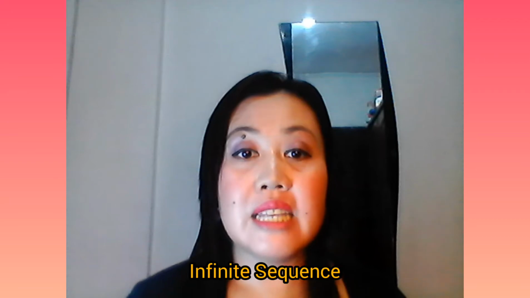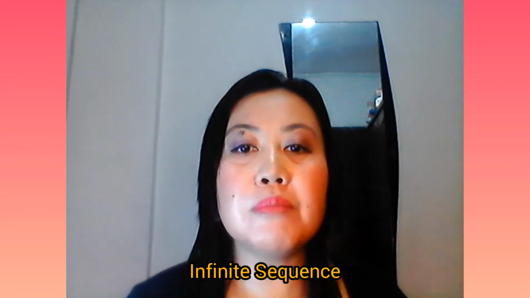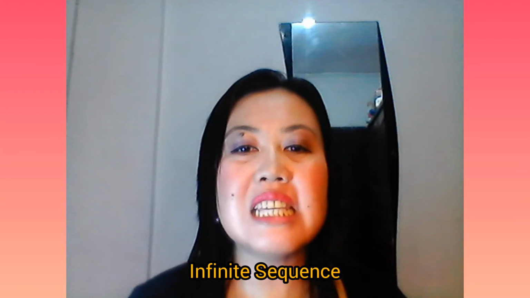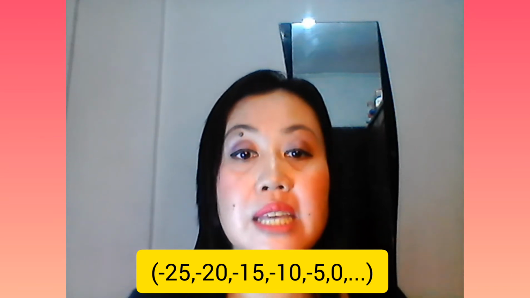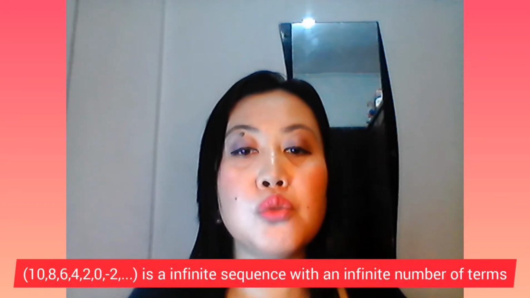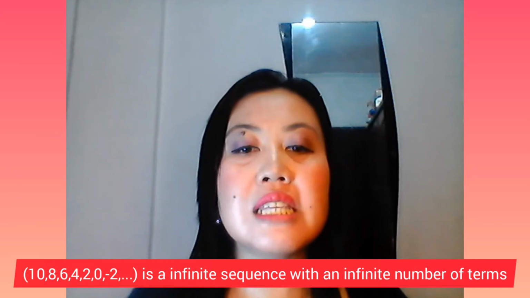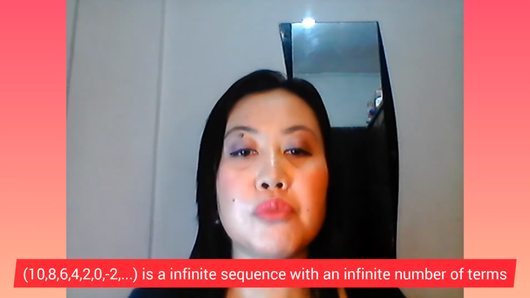On the other hand, an infinite sequence cannot determine the last number because there is a continuation indicated by the ellipsis at the end of the sequence. Examples: 10, 8, 6, 4, 2, 0, negative 2, ellipsis. Negative 25, negative 20, negative 15, negative 10, negative 5, 0, ellipsis. 3, 2, 1, 0, negative 1, negative 2, negative 3, ellipsis. 10, 8, 6, 4, 2, 0, negative 2, ellipsis is an infinite sequence with an infinite number of terms.